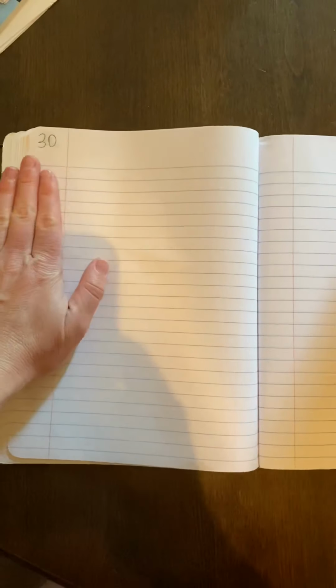So if you need to pause the video right now to number your pages, go ahead and do that. 28, 29, once I get to page 30, which should be on the left-hand page, the top left-hand corner, I'm going to stop. And then that's all I'm doing in the front of my composition book.